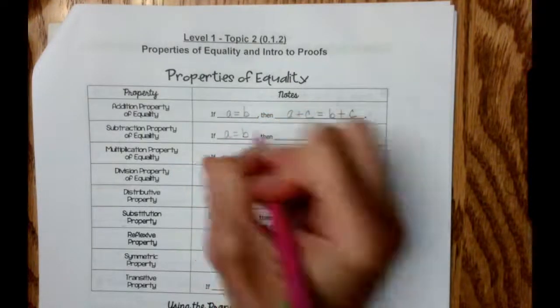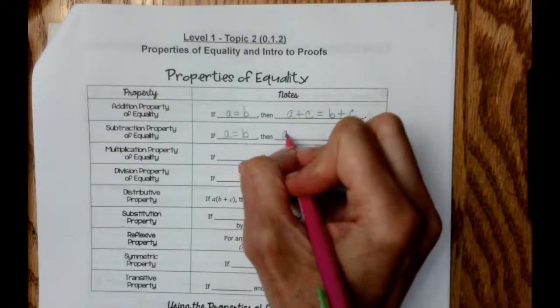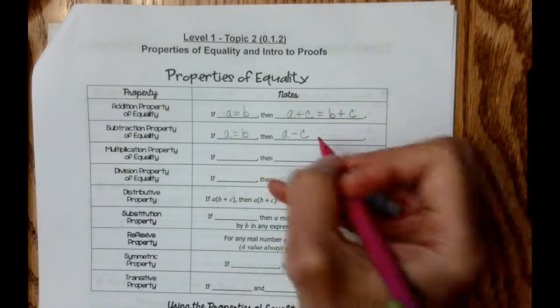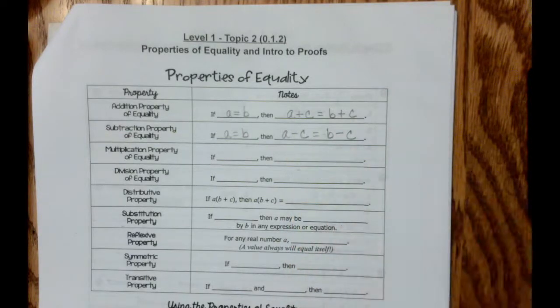If A equals B, then for the subtraction property, remember this time, if we subtract something from A, then we need to subtract the same value from B.